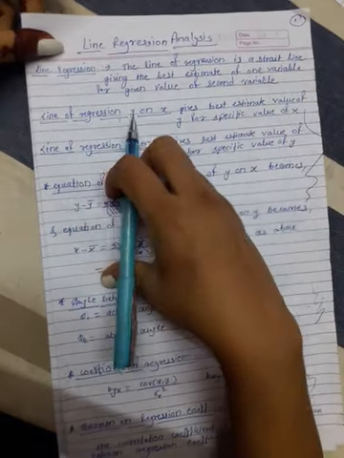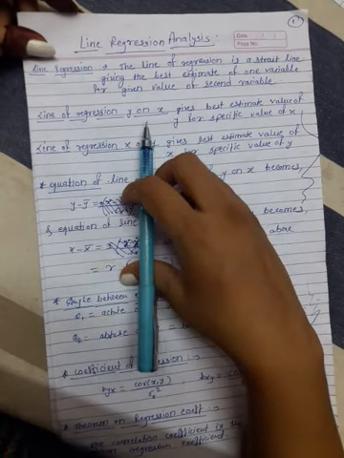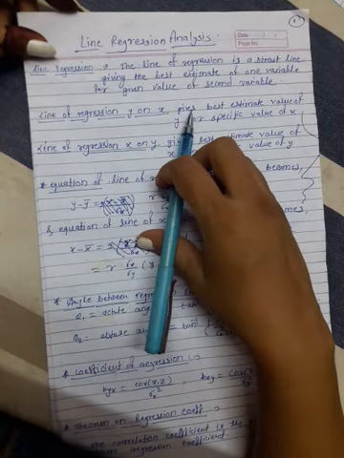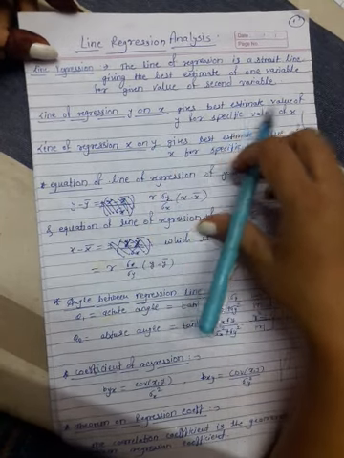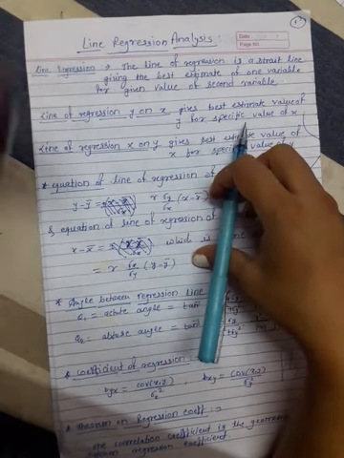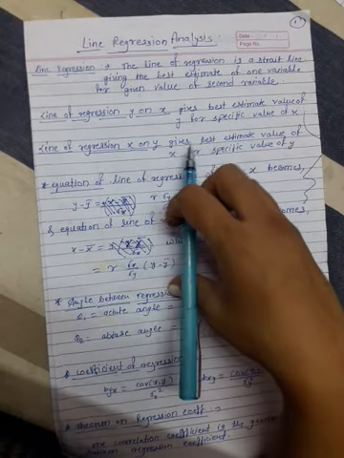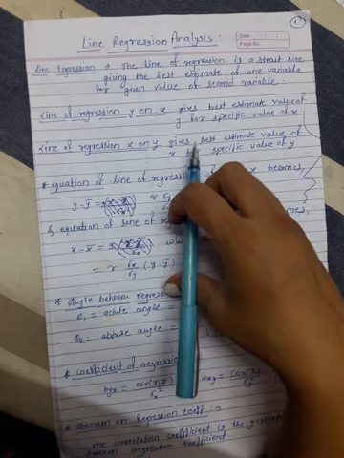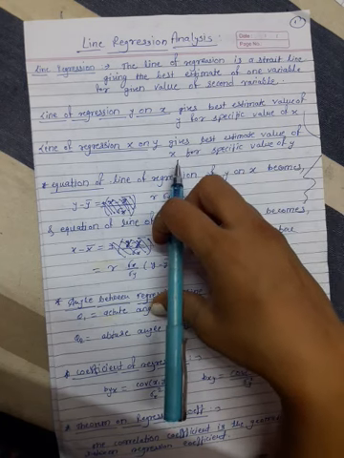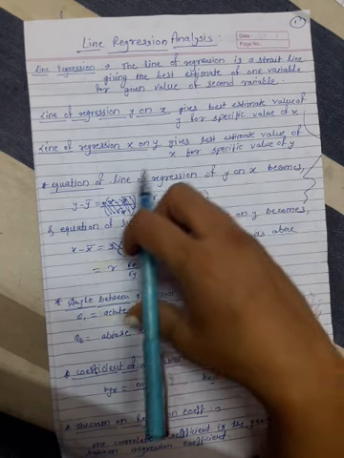Line of regression, there are two types: line of regression of y on x and x on y. Y on x gives the best estimate value of y for a specific value of x, and x on y is nothing but the equation which gives the best estimate value of x for the given specific value of y.